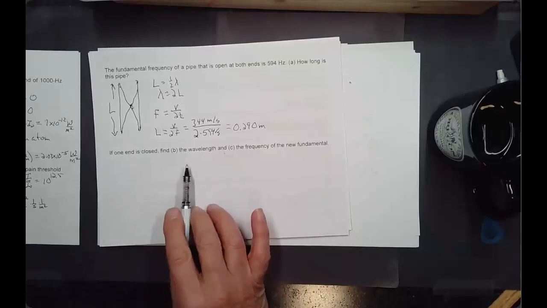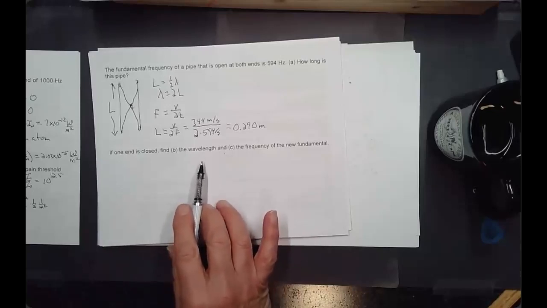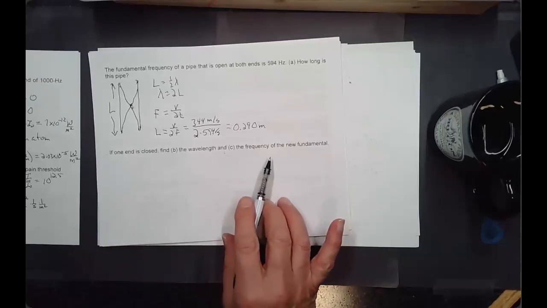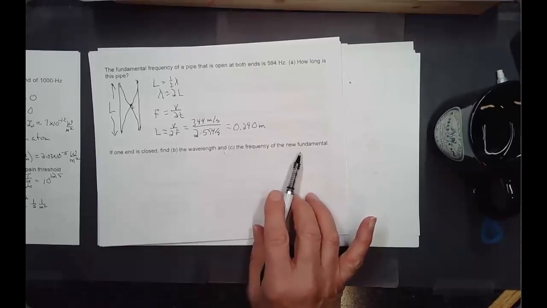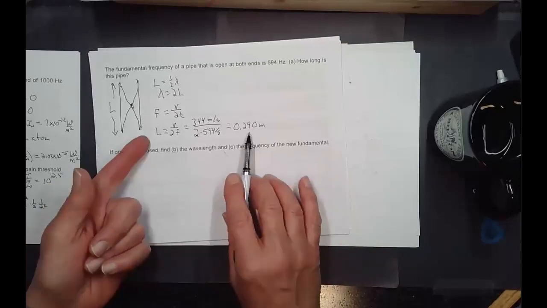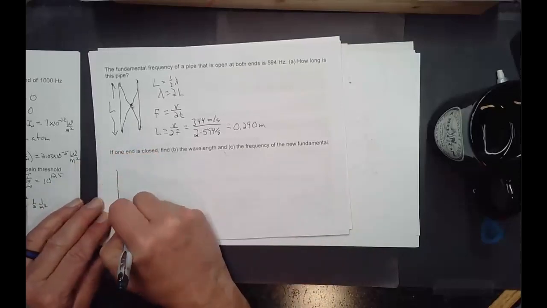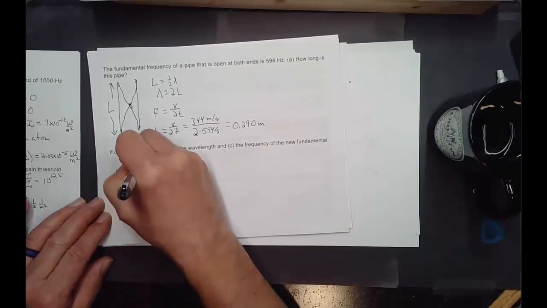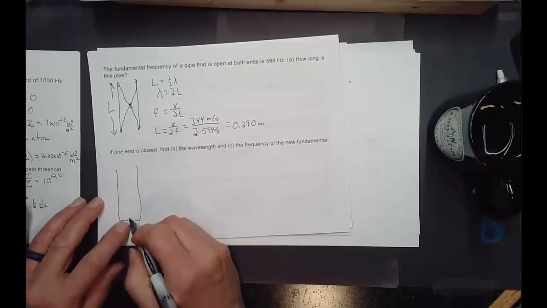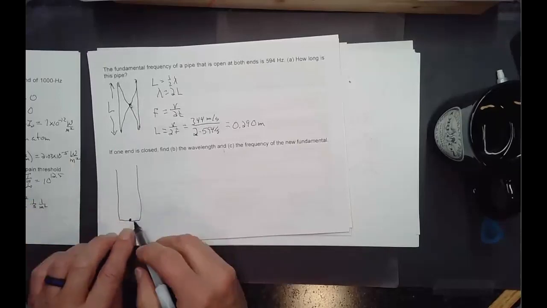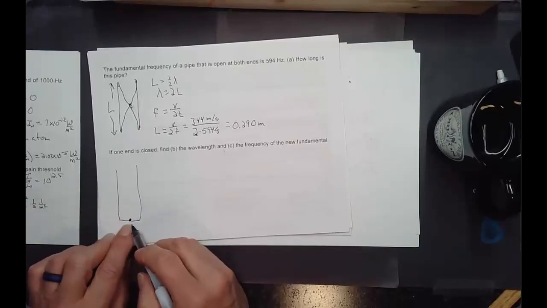Okay, if one end is closed, find B, the wavelength, and C, the frequency of the new fundamental. Okay, well, we've got enough information to do that. We know what L is. And so there's going to be a new fundamental. Remember, at the closed end, you have a displacement node.